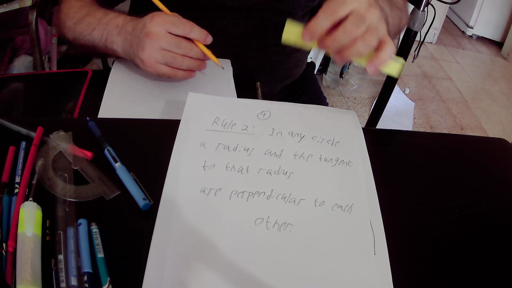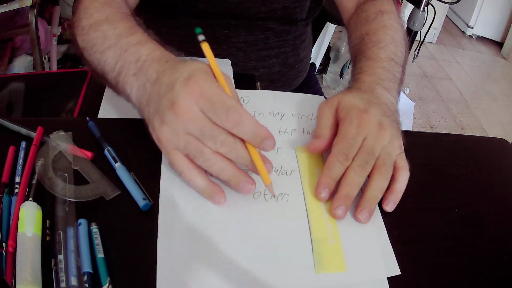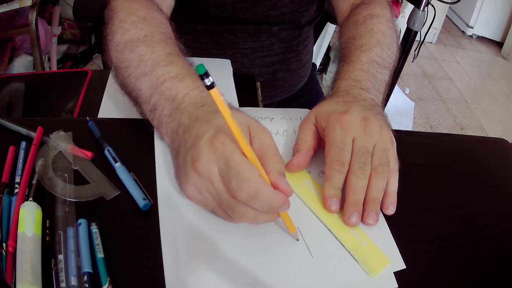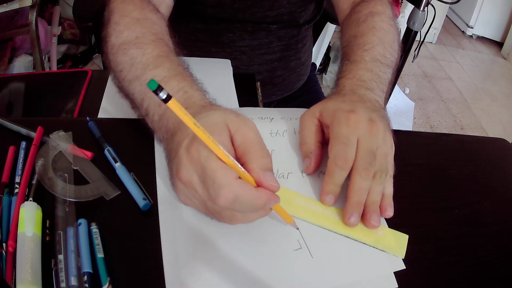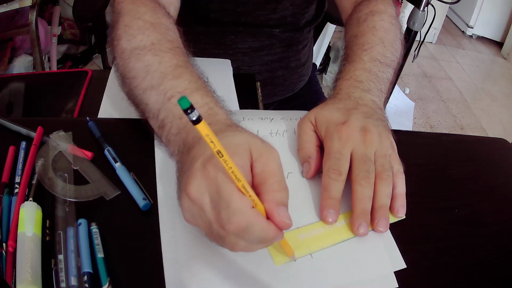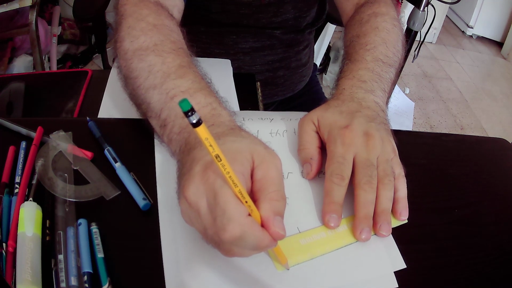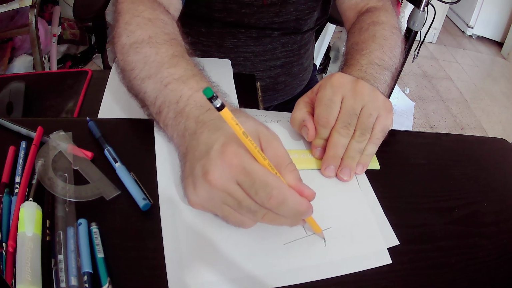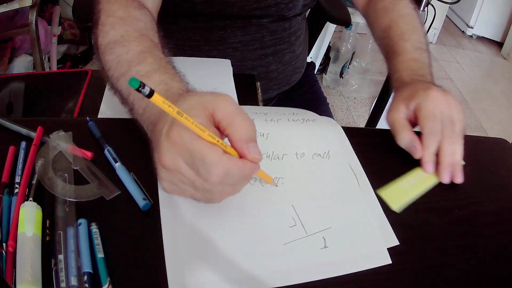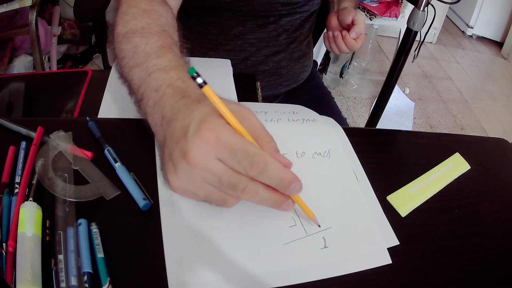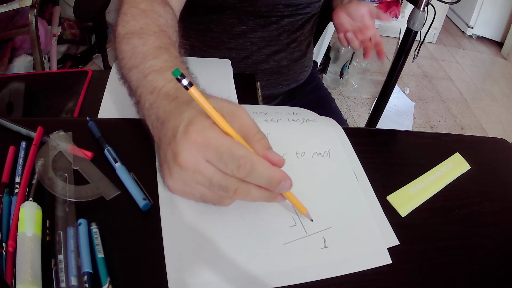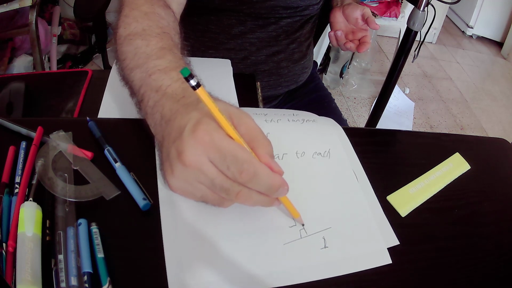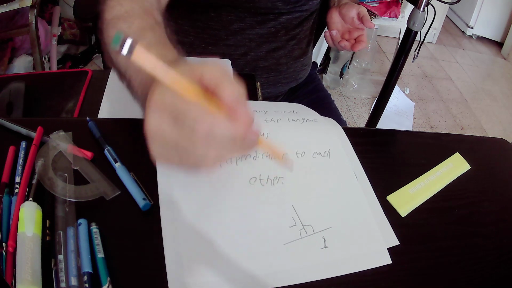So if, for example, we have a radius, let's call it R, and we also have a tangent to that radius, let's call it T, then the radius is perpendicular to its tangent. That is to say, this angle equals 90 degrees and also this angle equals 90 degrees.